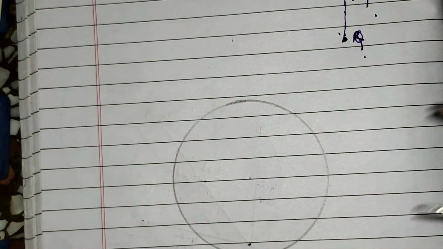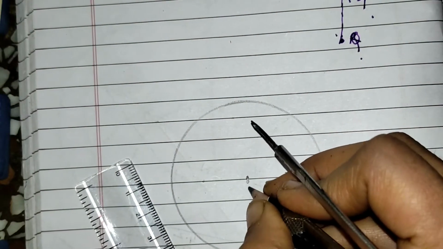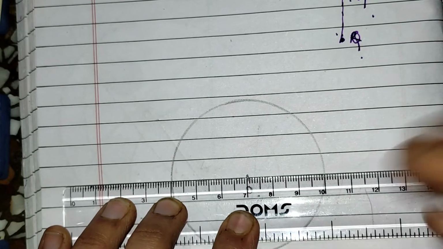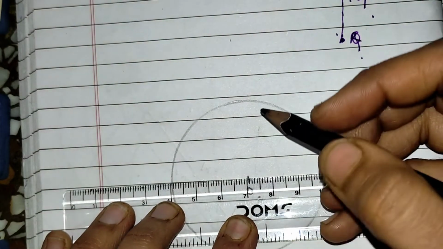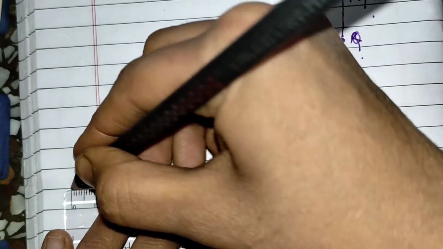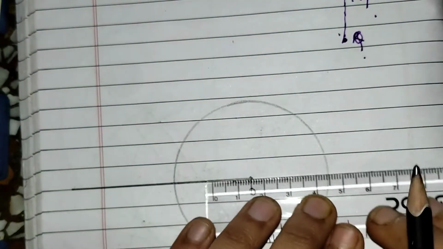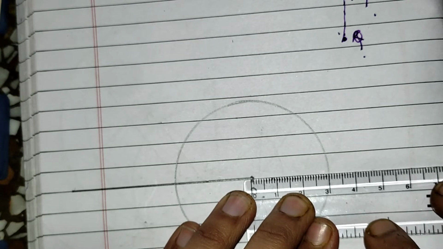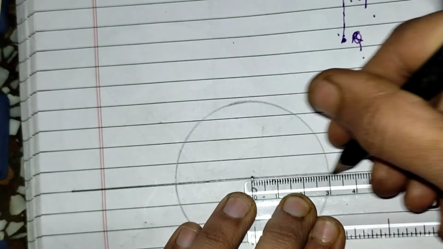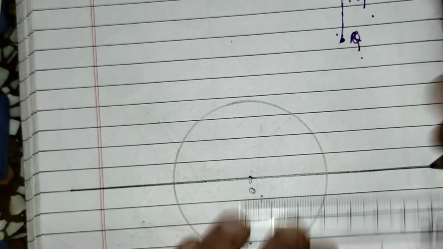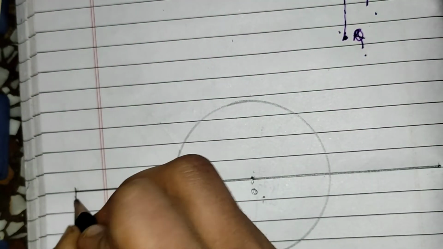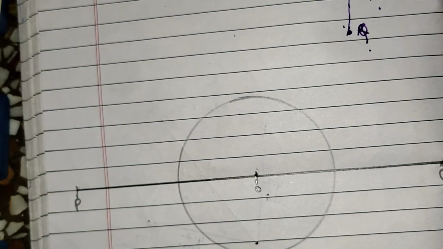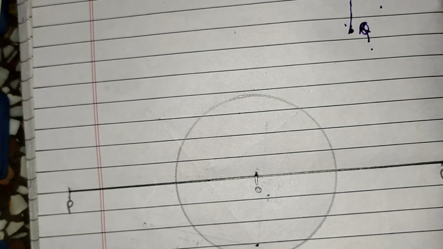One point is at a distance of 7 centimeter from the center on one side, and the other is 7 centimeter from the center on the other side, right? So this is my 7 centimeter, and this is also 7 centimeter away from the center. This is my point P and this is my point Q. These are the two external points from which you have to draw the tangents to the circle.